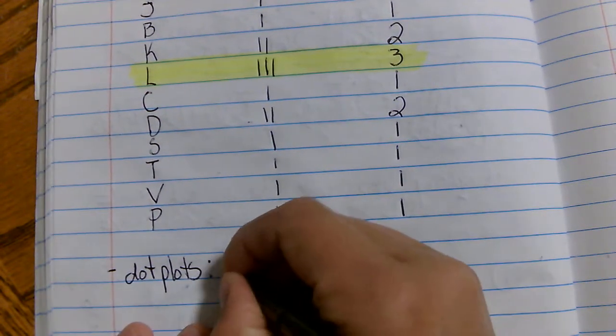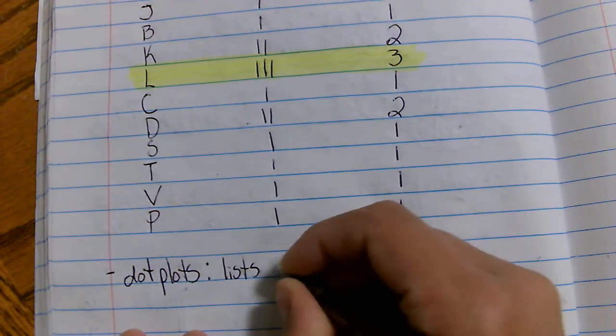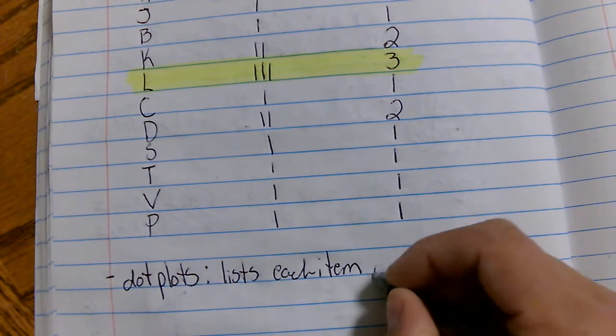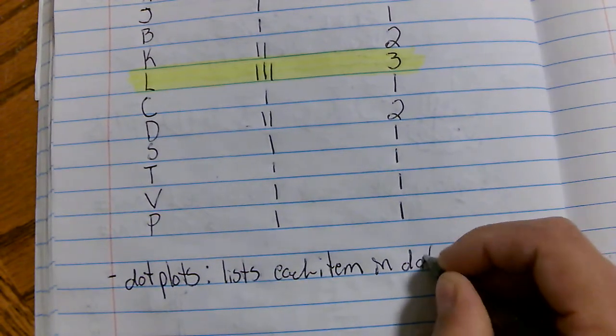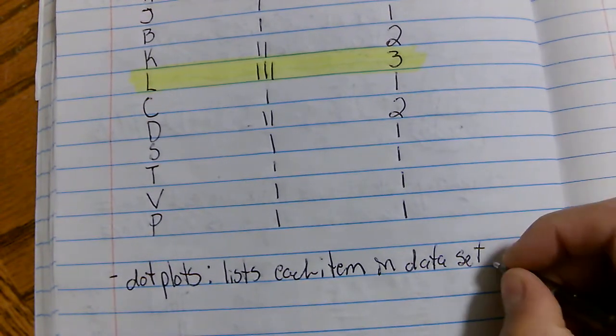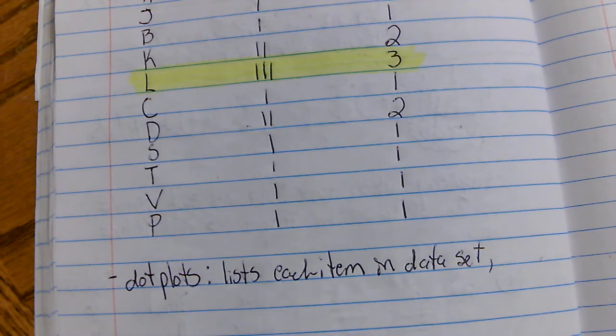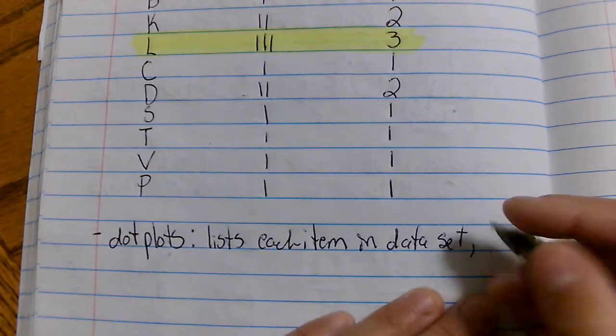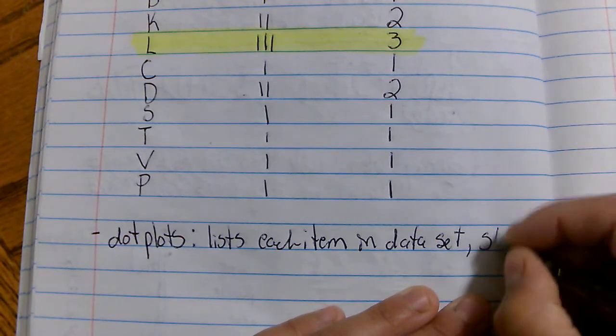So it lists each item in a data set, just like a frequency table does, but it kind of shows the shape of the data, and I'll explain what I mean by shape in a moment.